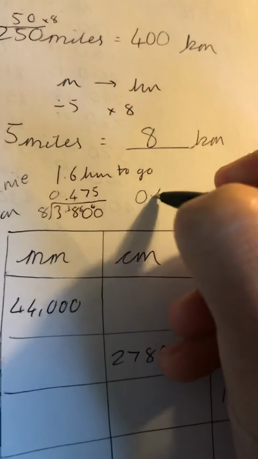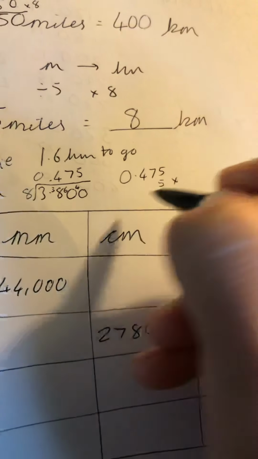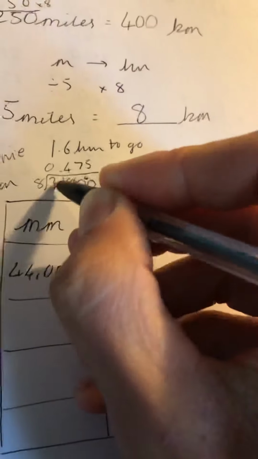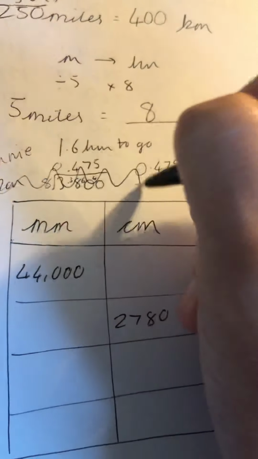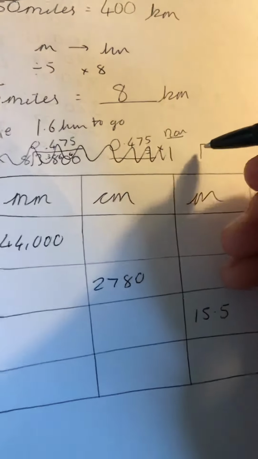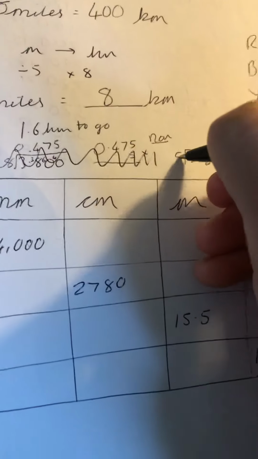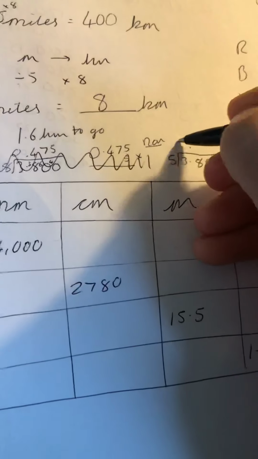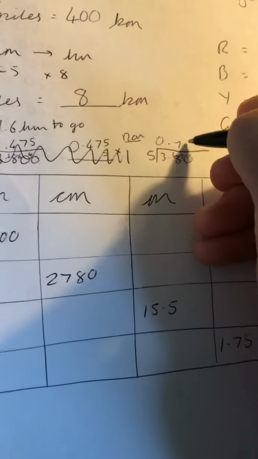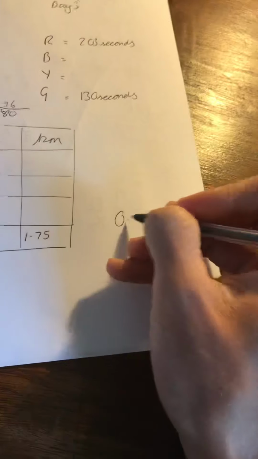Now I need to do 0.475 multiplied by 5. Turn this right way around. Miles divided by... Oh, I've divided by 8. I should have divided by 5. Okay, try again. Now to run 3.8 miles. Miles to kilometres, divide by 5. 7 remainder 3. 5 times 5. How many 5s are in 36? There we go. And then let's go over here.